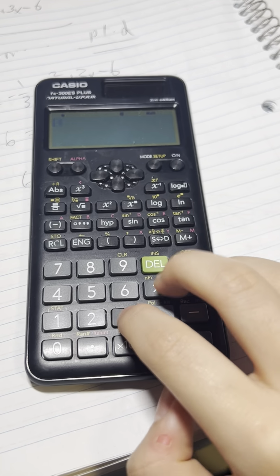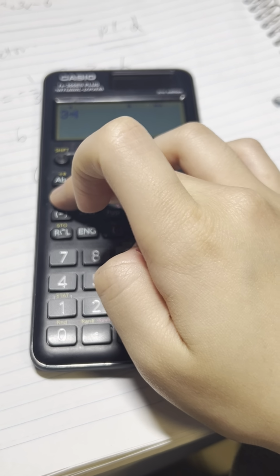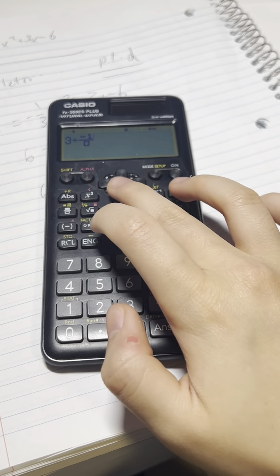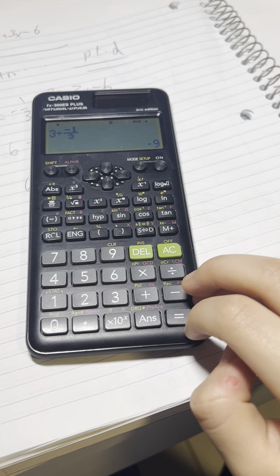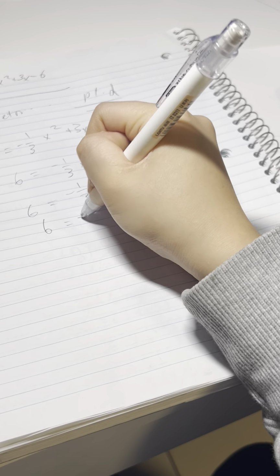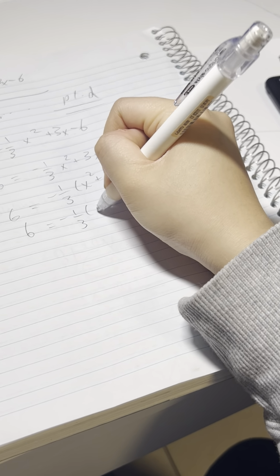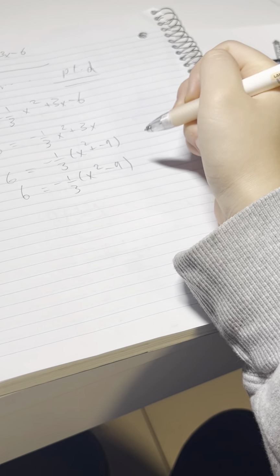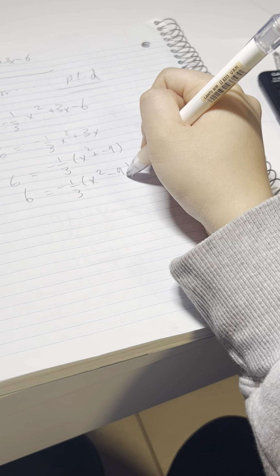So what is that? 3 divided by negative 1, right? That is negative 9. So 6 equals negative 1/3 x squared plus negative 9x. What's that? It's just negative 9x, right? Now you have this. Next comes the difficult part.